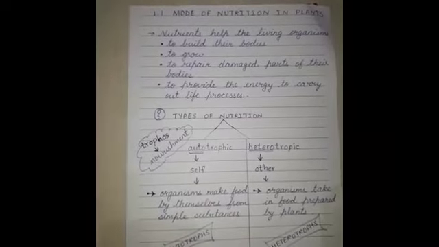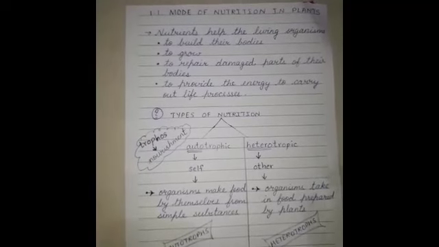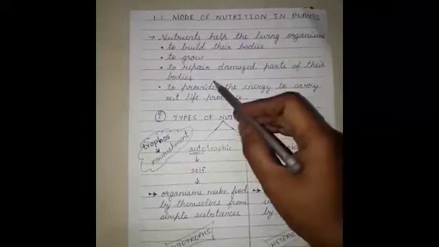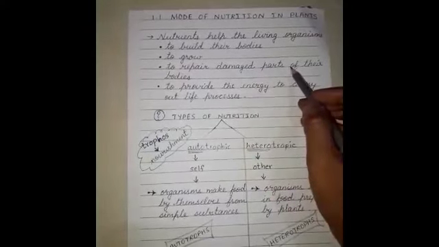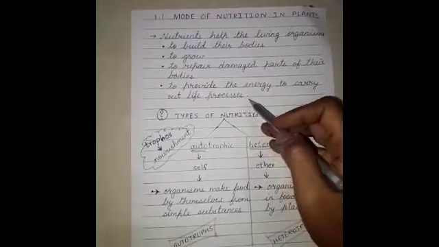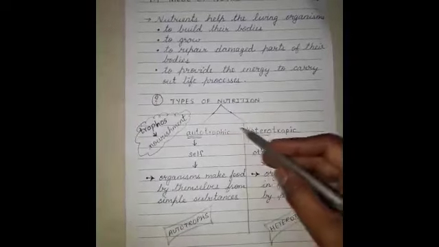Modes of nutrition in plants. Nutrients help the living organisms to build their bodies, to grow, to repair damaged parts of their bodies, to provide the energy to carry out life processes. Now, let us see the types of nutrition: autotrophic nutrition and heterotrophic nutrition.